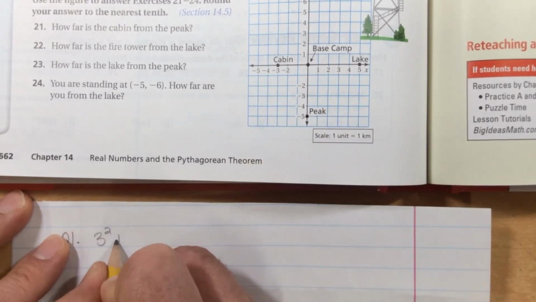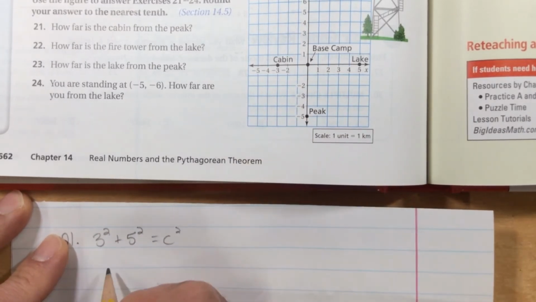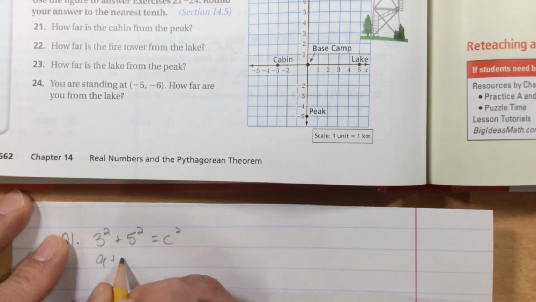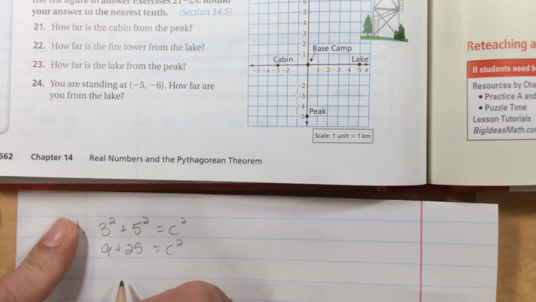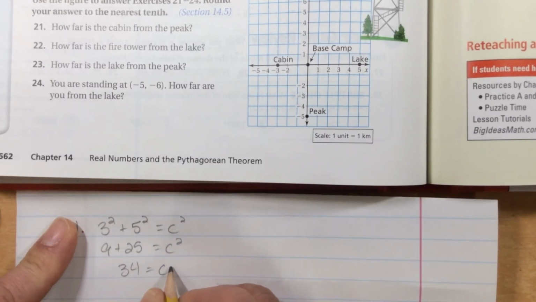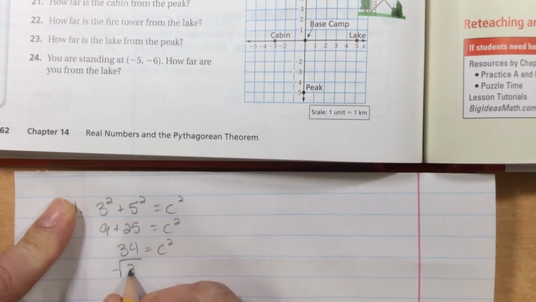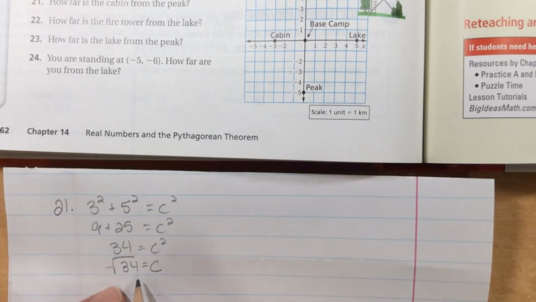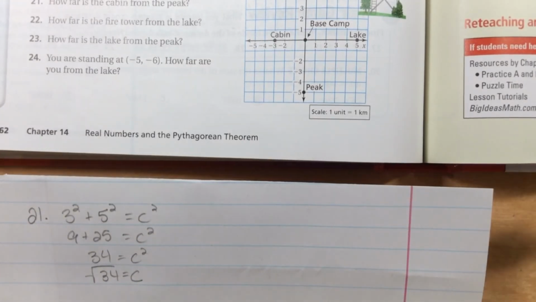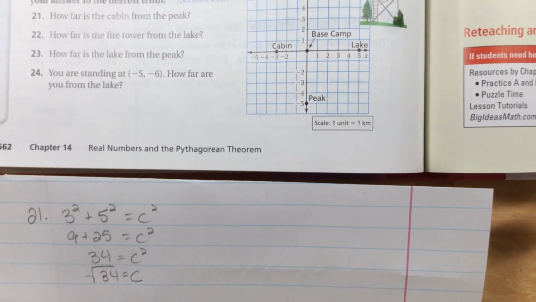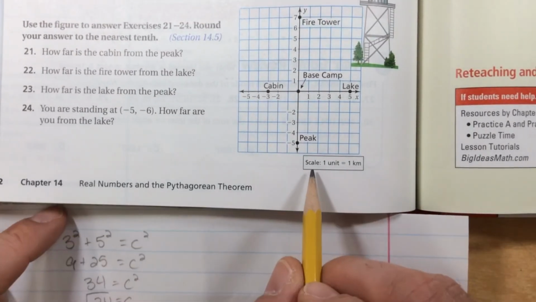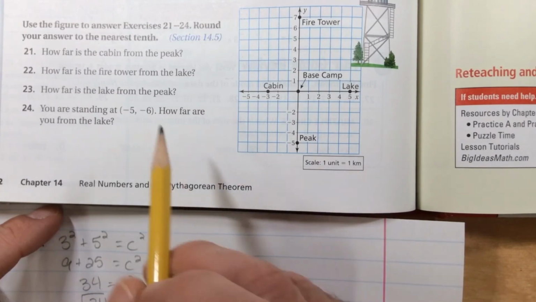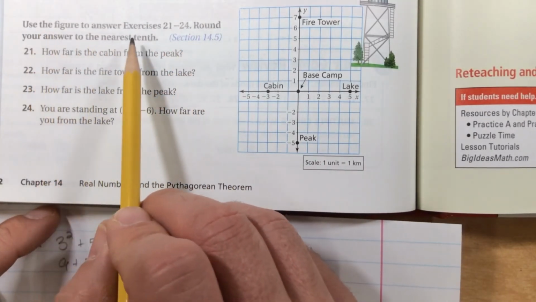So 3 squared plus 5 squared equals c squared. This is 9 plus 25 equals c squared. 34 equals c squared. The square root of 34 equals c. Now that we know that c equals the square root of 34, it says here 1 unit equals 1 kilometer, and up here it says round each answer to the nearest tenth.